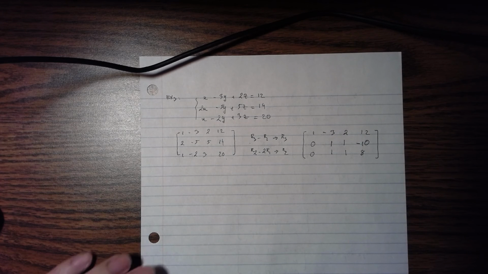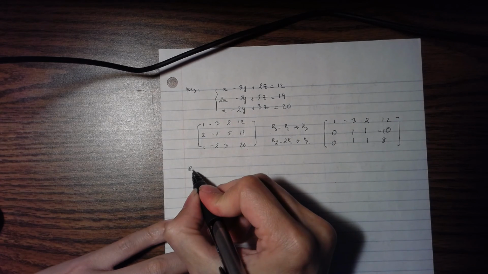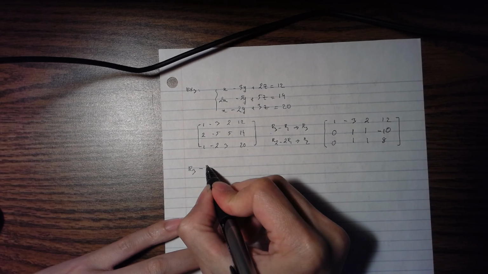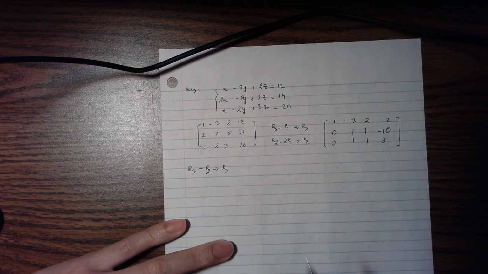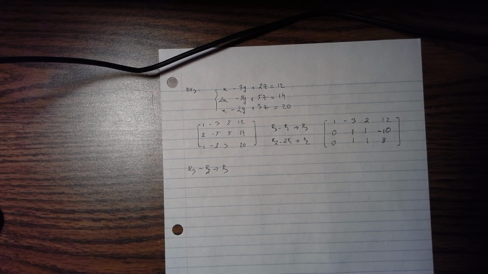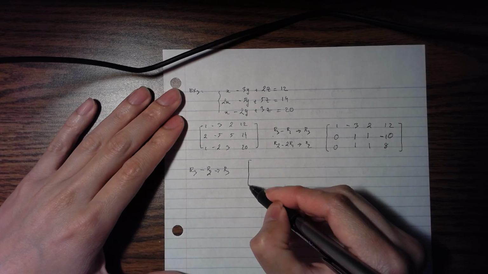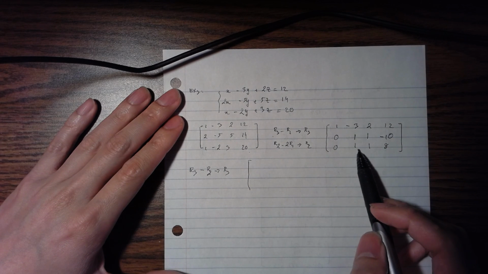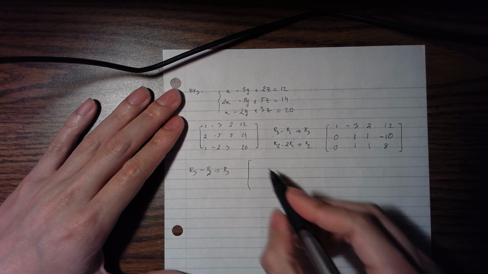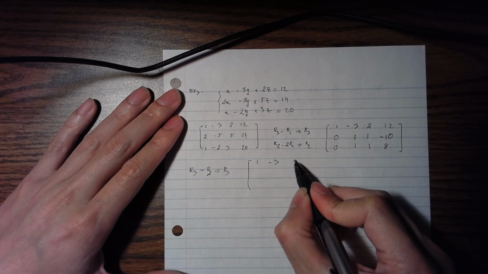And if I do R3 minus R2, it gives you the new R3. I want to change this to 0, so I keep R2 as it is.